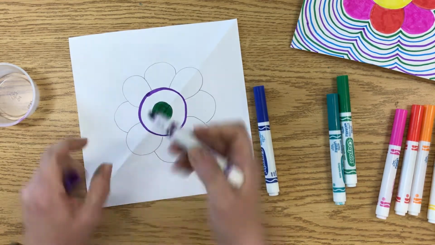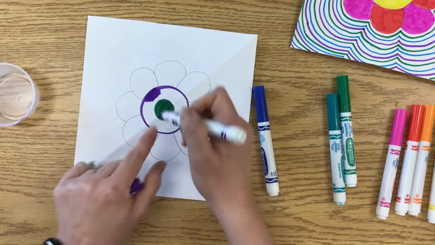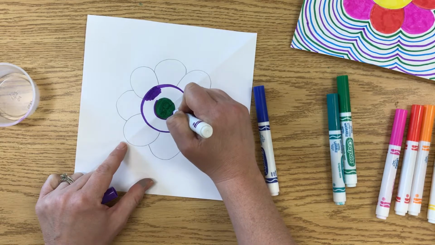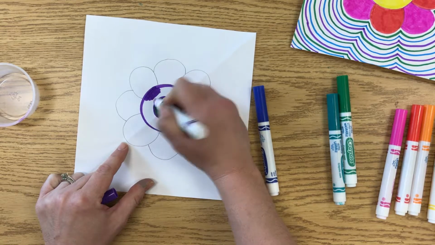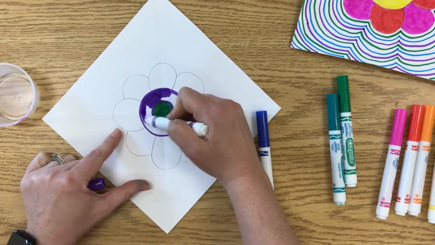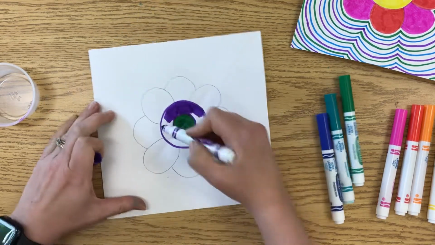I like to use the side of the marker when I color, but when I get near the edge, for example, over here, I'm gonna kind of outline this edge, I use the tip. The tip is more for drawing and outlining the edges of things, and then the side of this cone-shaped marker is more for the coloring.